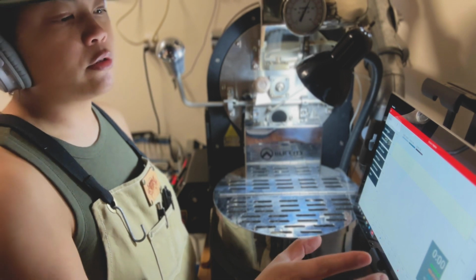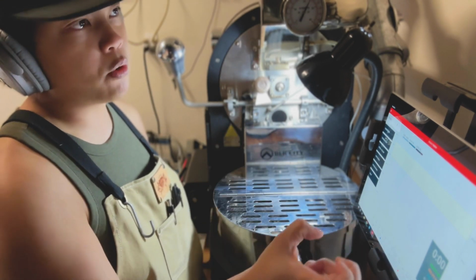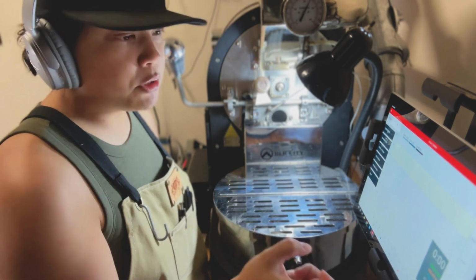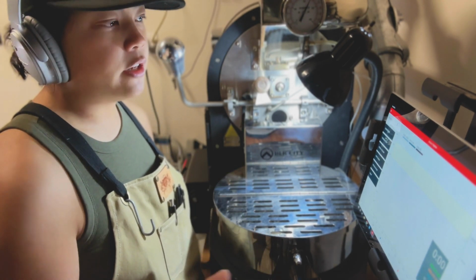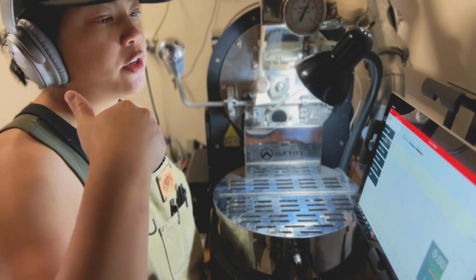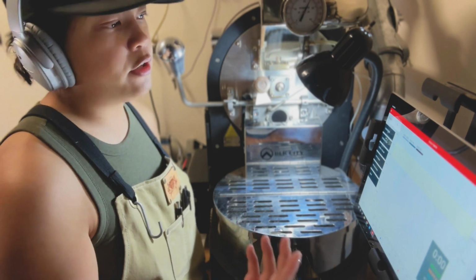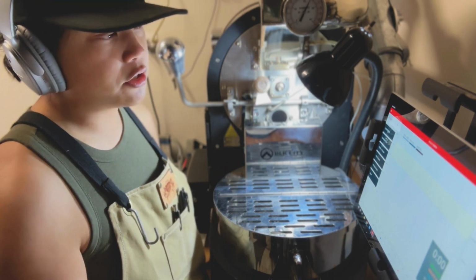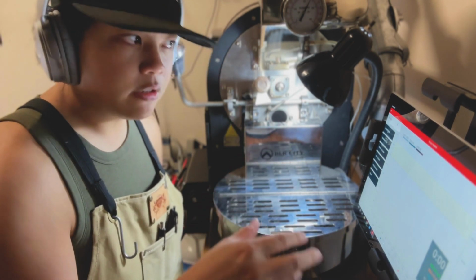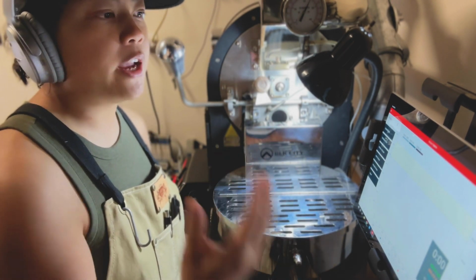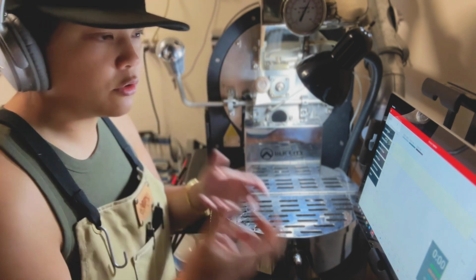So it's cool just knowing more about how your machine works. Generally, if it's a drum roaster, it's going to roast in a similar way. You're using convection and conduction to roast the coffee. But every manufacturer will have designed their machine a certain way, right?